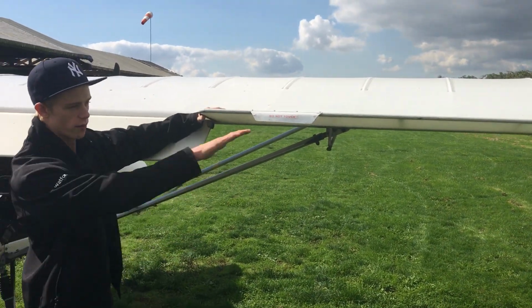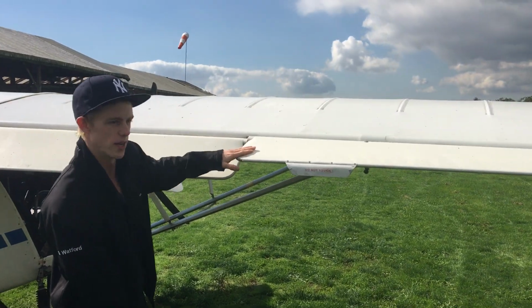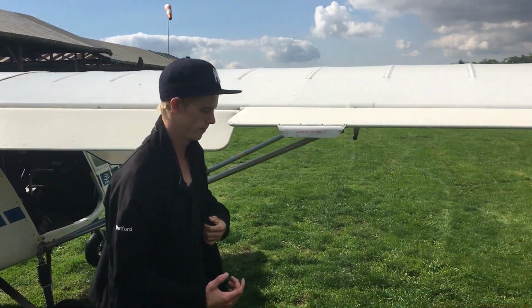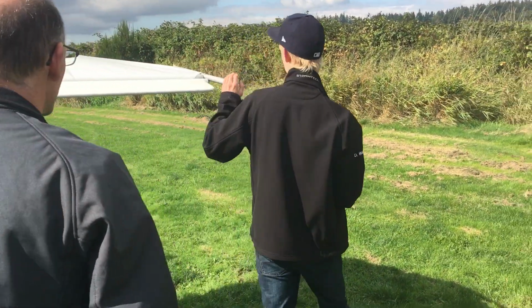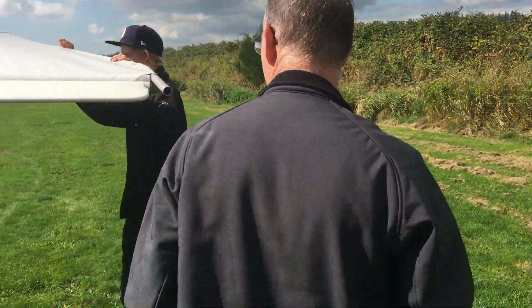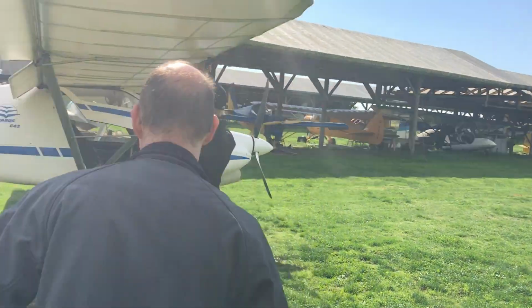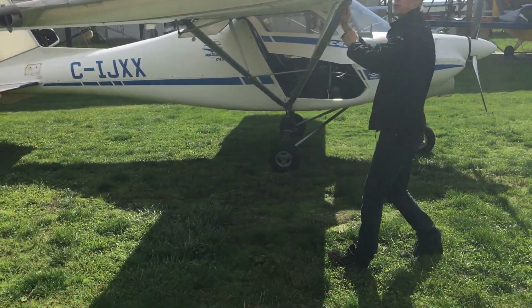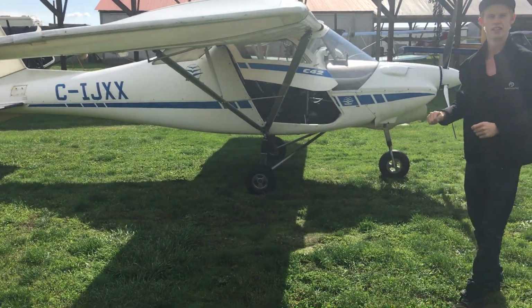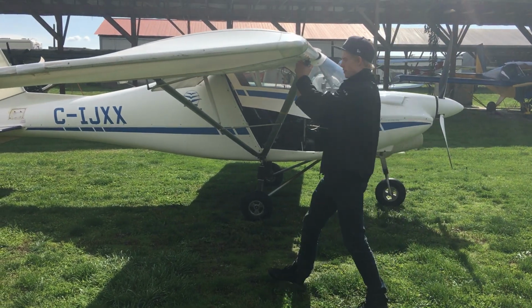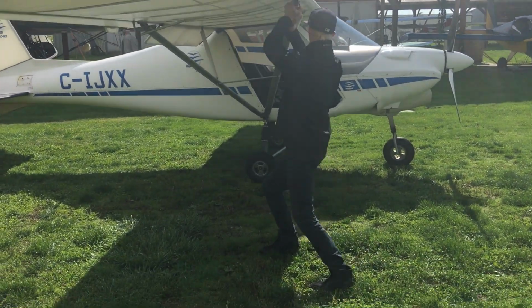Pushed up brings that wing down. Pushed down brings that wing up. Pretty simple. These wings are very, very strong, and the airplane itself is very, very light. I can demonstrate that. Sorry, I missed that with the camera. Could you do that again? Sure. 650 pound weight airplane.